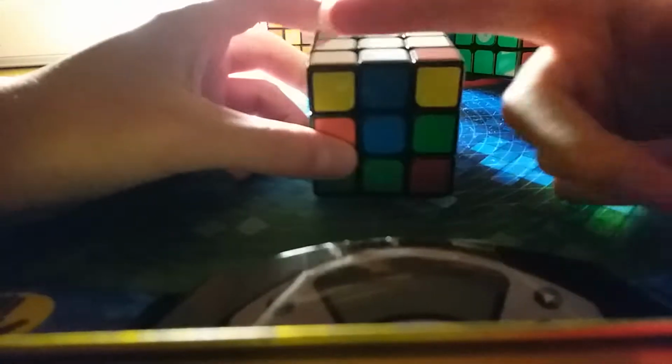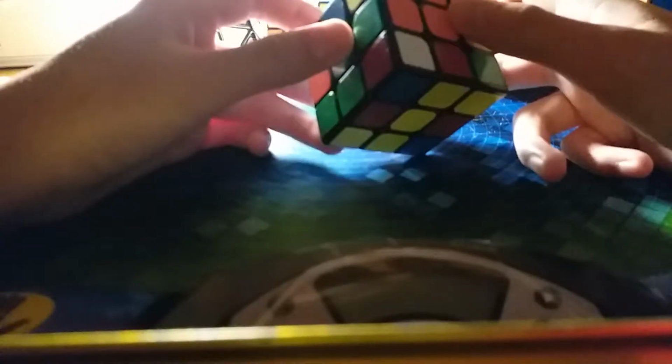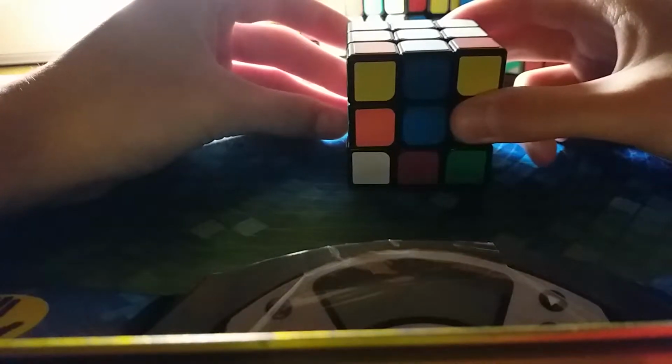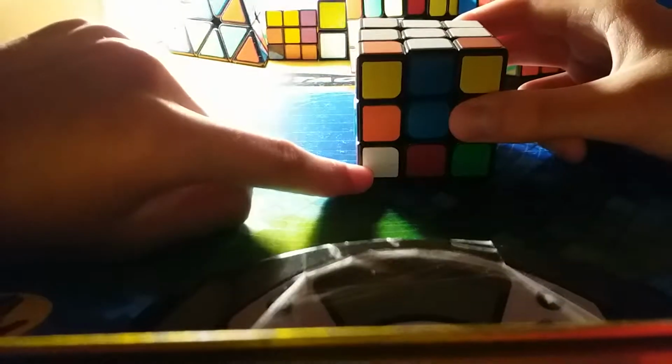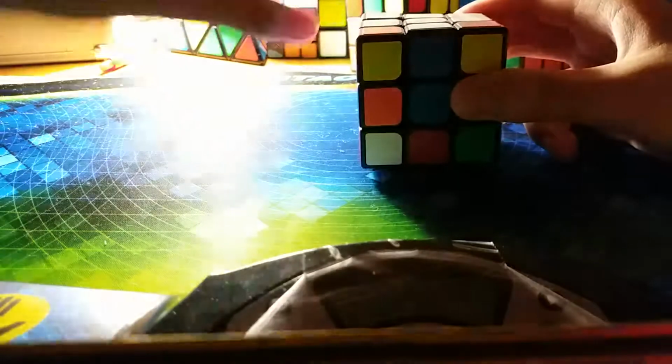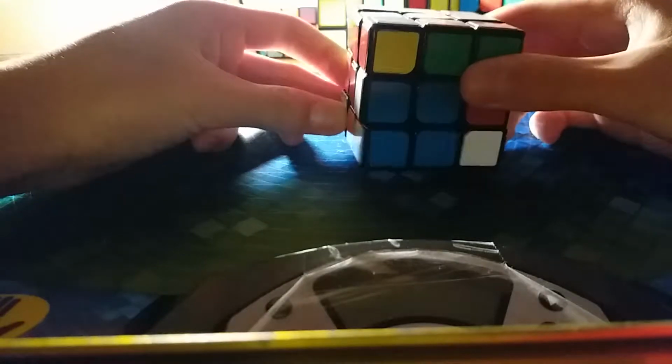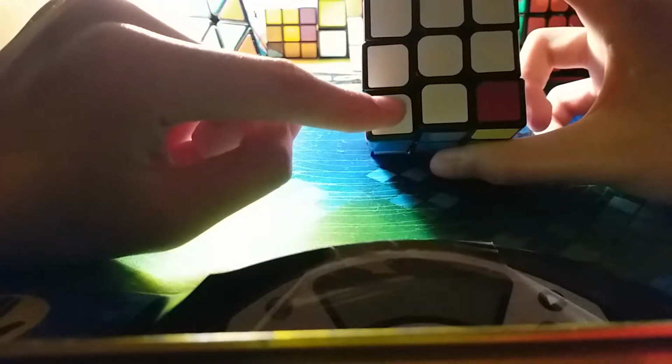Now we got 2 more to go. This part, I'll speed up a little bit. So this is white, red, blue. We got to find white, red, blue. That means this piece has to go here. So we're going to do D. And then if it's on the left this time, we're going to do the opposite to bring it up. So we have F prime, D, F. And we have this in the right place.